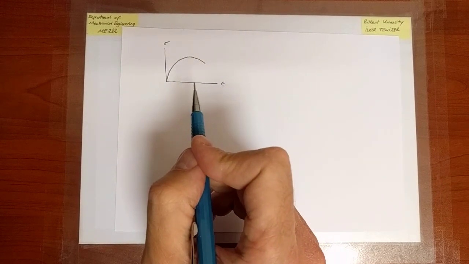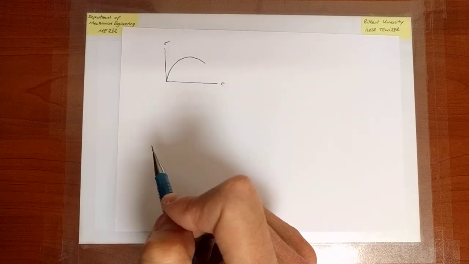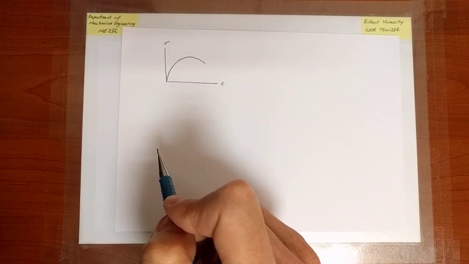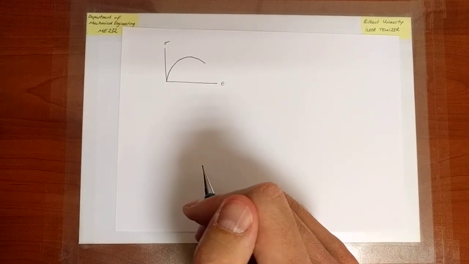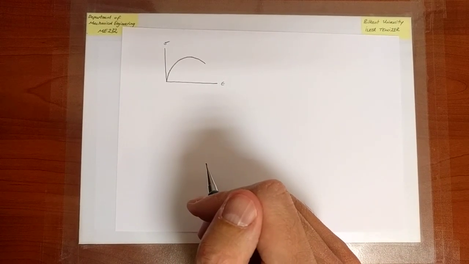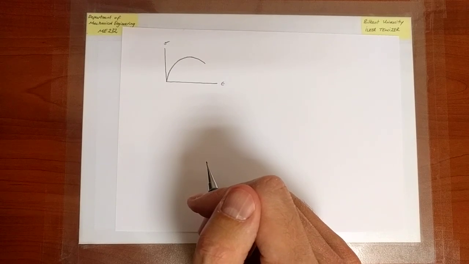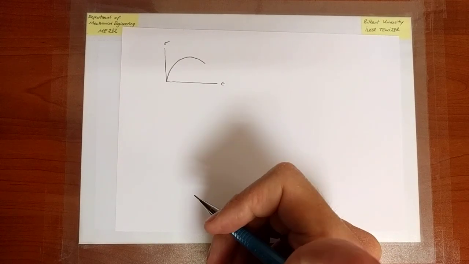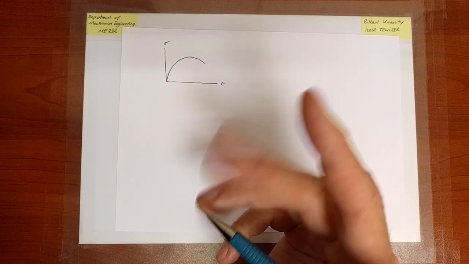So there are a number of concepts or terms that you will come across when you read about metallic behavior in particular, but also polymeric if it's a polymer that displays plastic behavior. And these concepts are strength, ductility, and toughness.